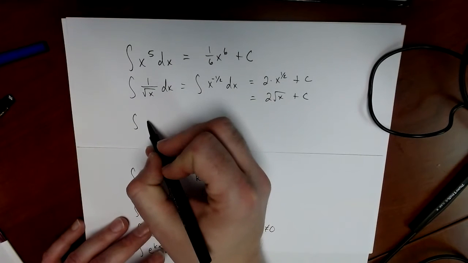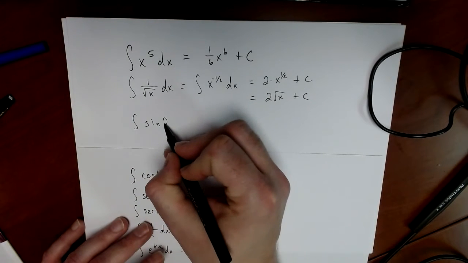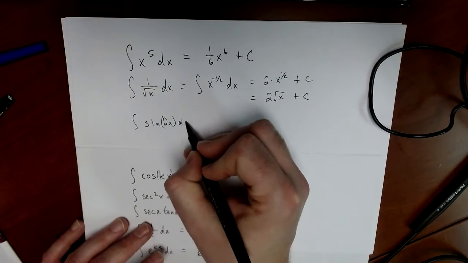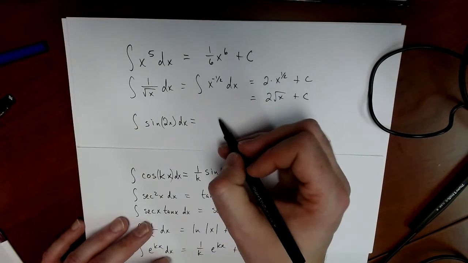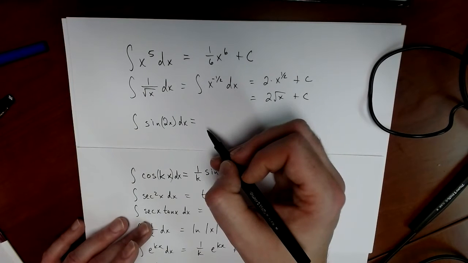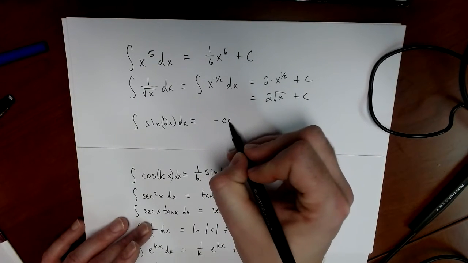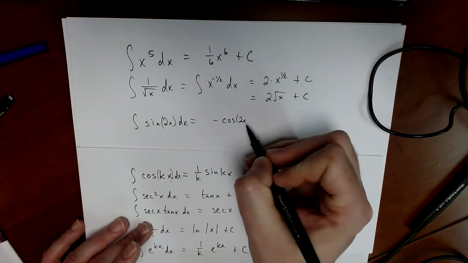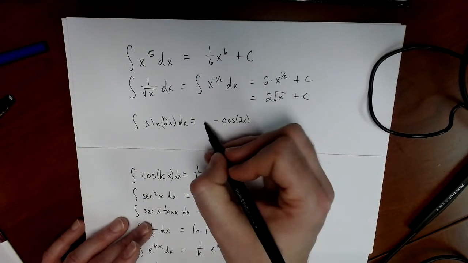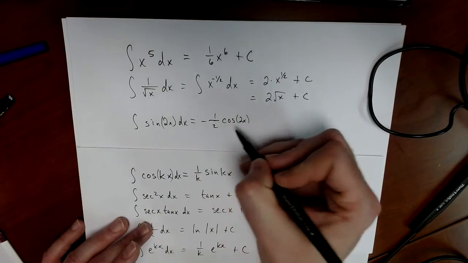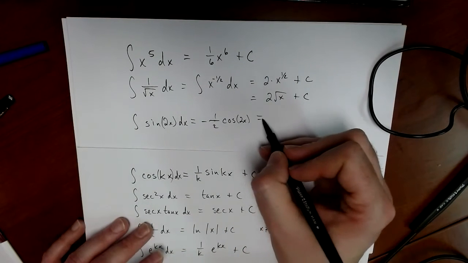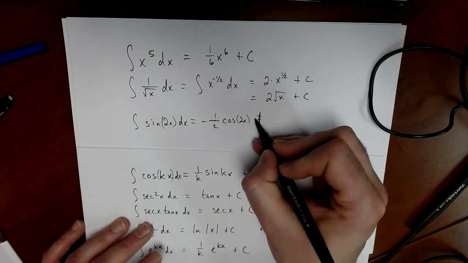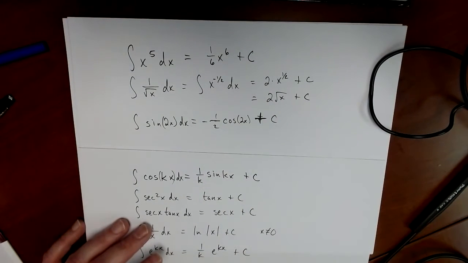What about the antiderivative of sine 2x dx? So to get sine, I need to take the derivative of minus cosine, and I need to divide by that 2 as well. So minus 1/2 cosine 2x, sorry, plus c.